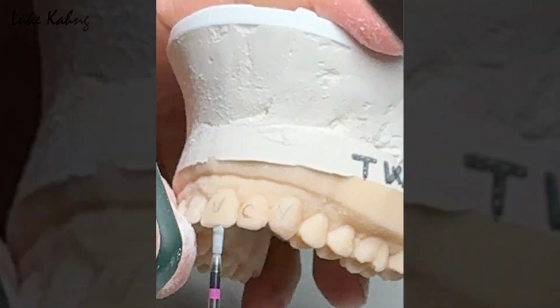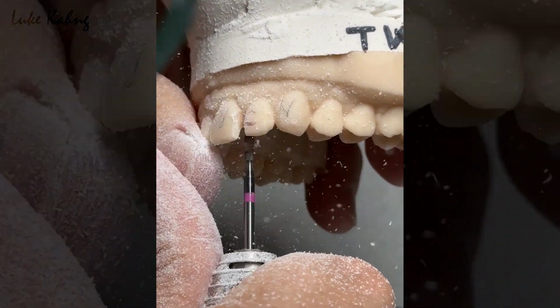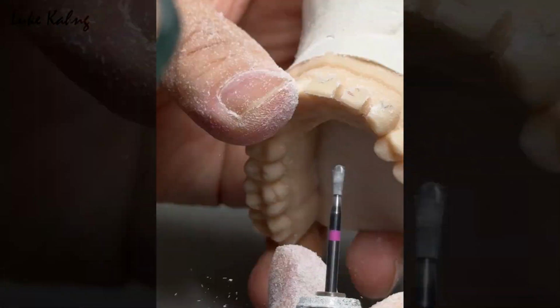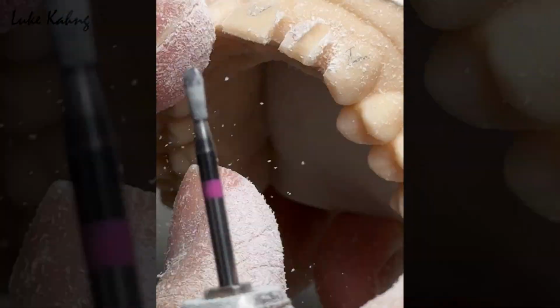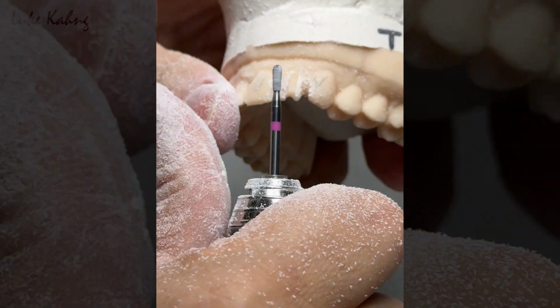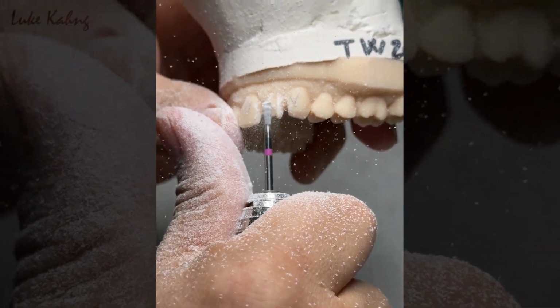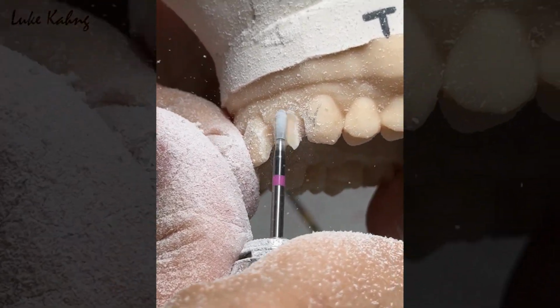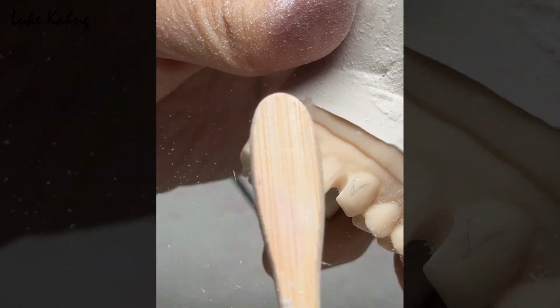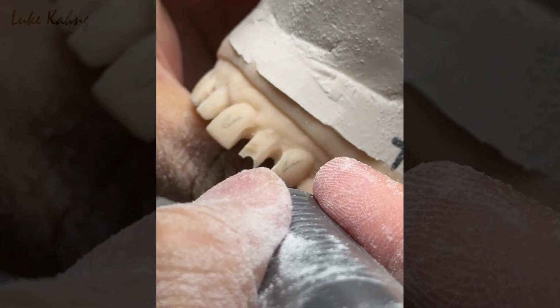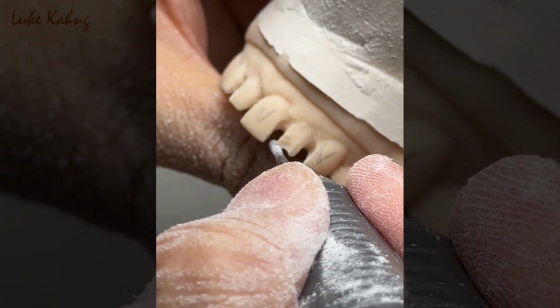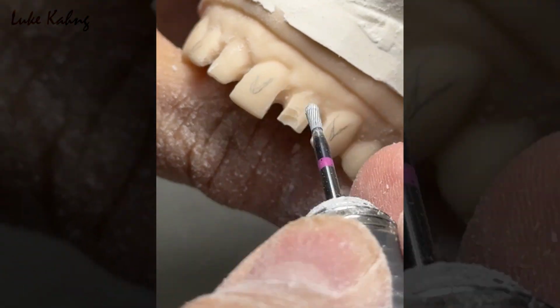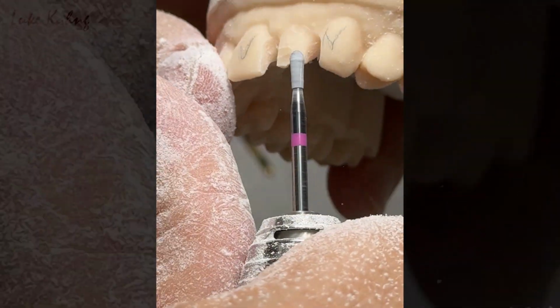Now this is crown prep. To me, this is too tall, too long.